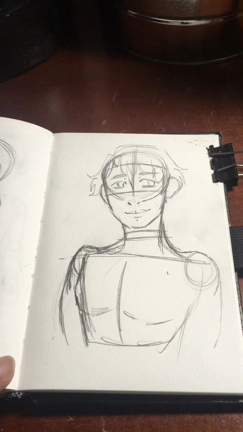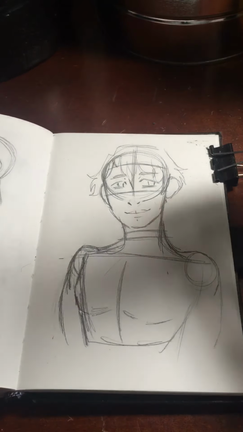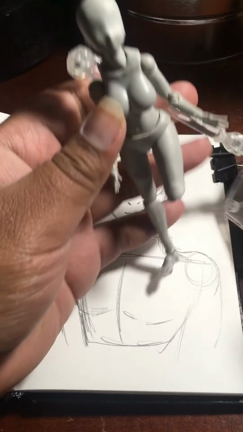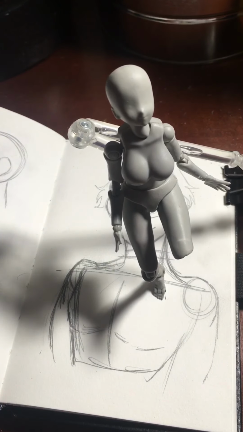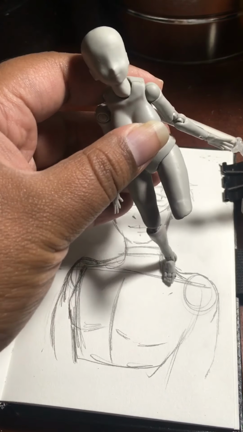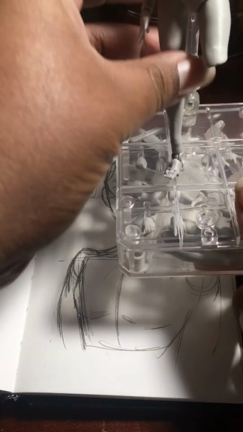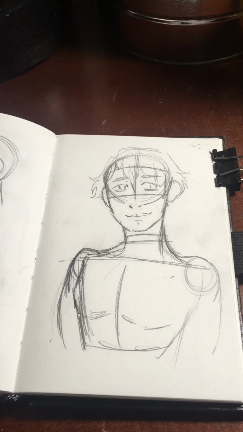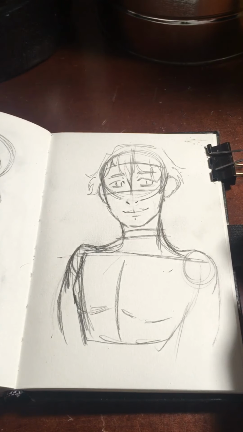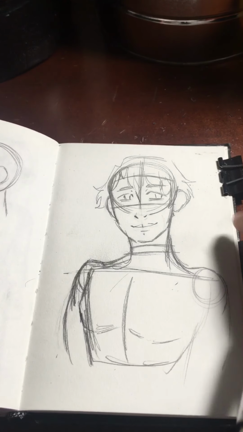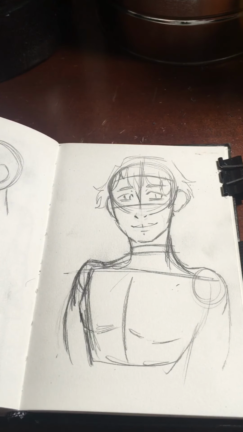And if you want different positions, it really depends on you. But I like using this. I know it's a girl, but it was the cheapest option I could get. I forgot what the thing is called, but I know it's a doll. It's amazing sometimes. And yeah, I lost the leg to it.